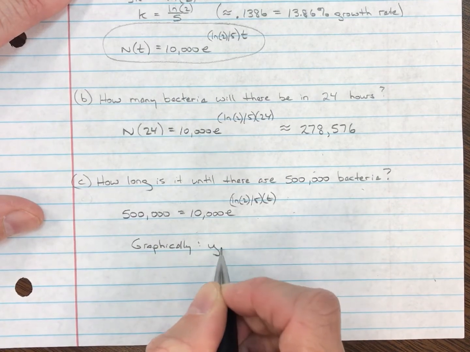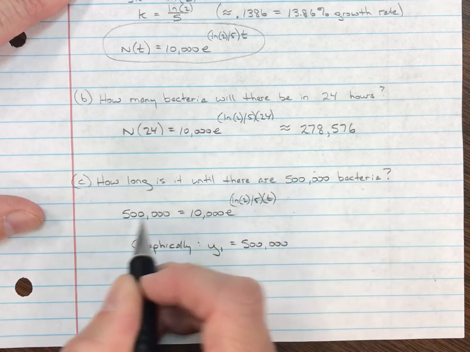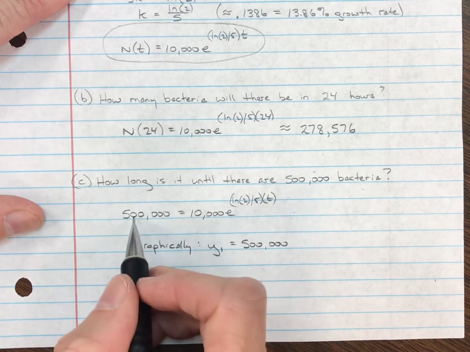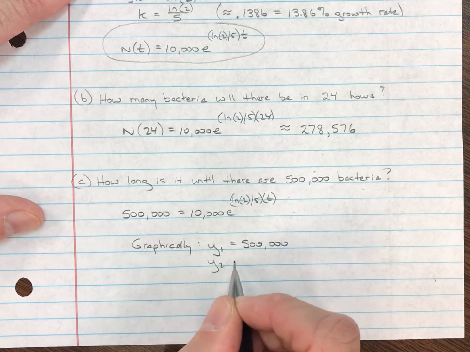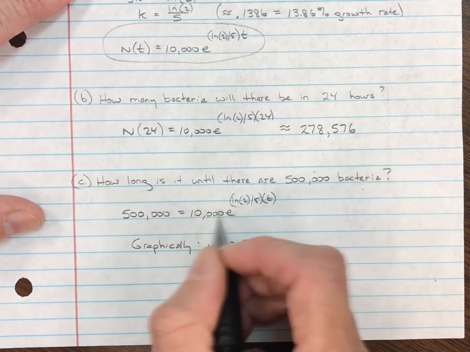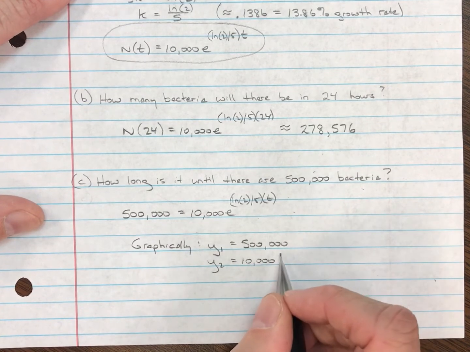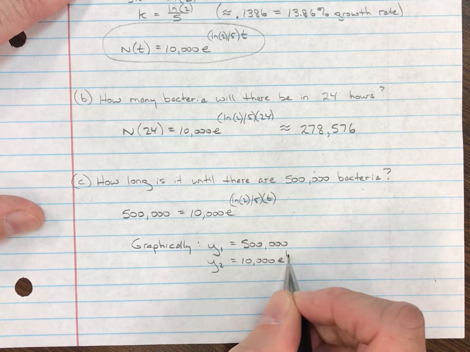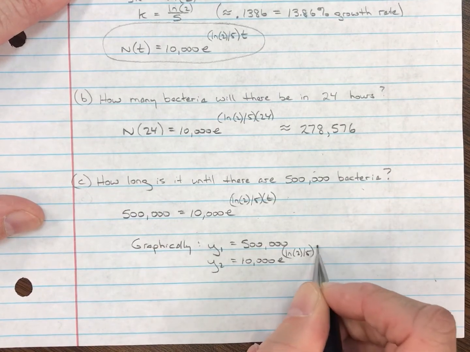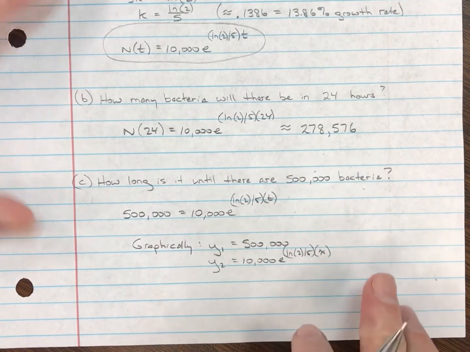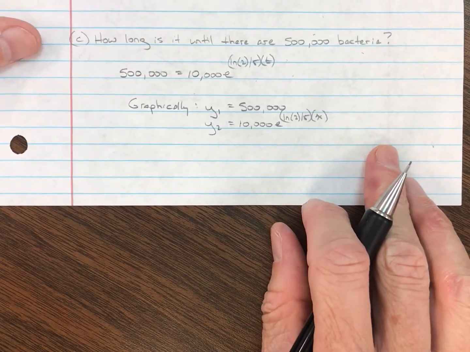So we're going to have y1 is equal to 500,000. I need to note that because my window has to make sure I get up to at least 500,000. I need y2 to equal the right side here, 10,000 times e to the ln of 2 divided by 5 times x in this case. Okay, I'm going to slide this up so we can see the calculator at the same time.